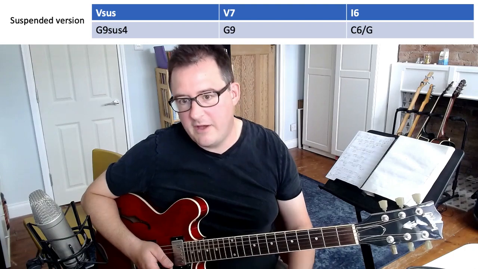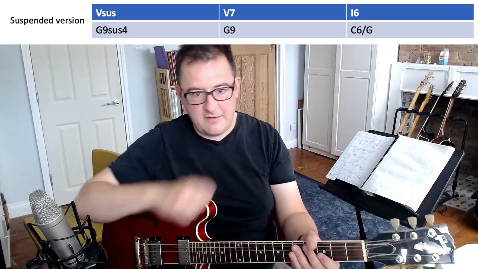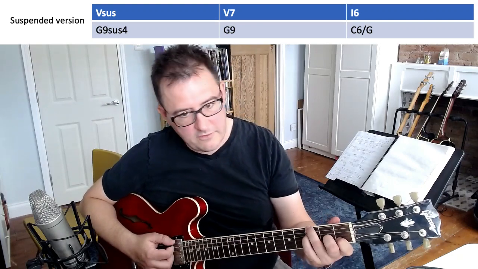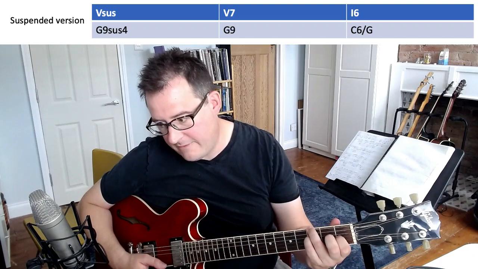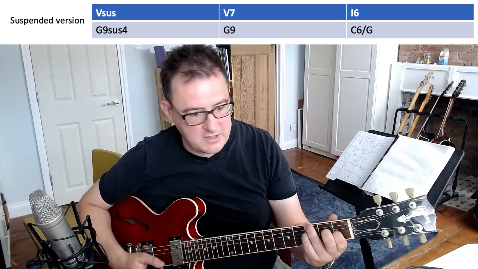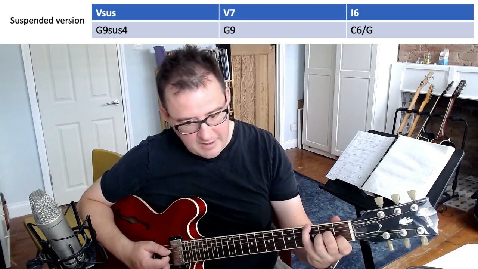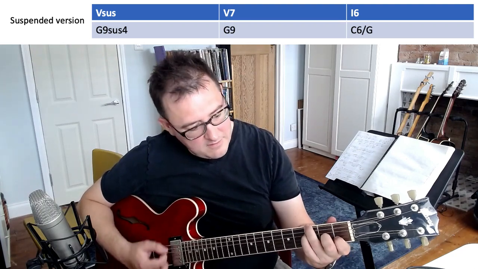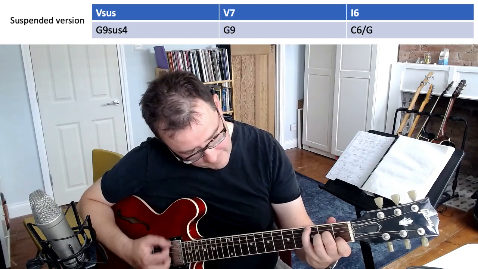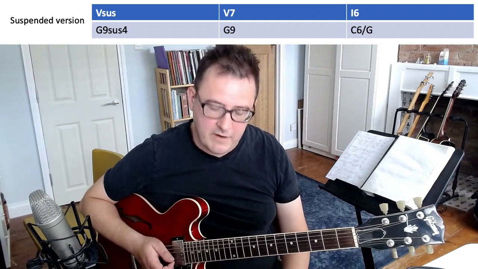And I wanted to indicate this suspended version, which relates to Barry Harris's view of a 2-5-1 as well. You do sometimes see this. This is a 5 sus chord, G9 sus4, G9, or you can put the flat 9 as well if you want to make it a bit more altered. And then C6. I'm going to put that C6 on a G bass, so you get that G pedal throughout. Very nice way to play a 2-5-1 sometimes.